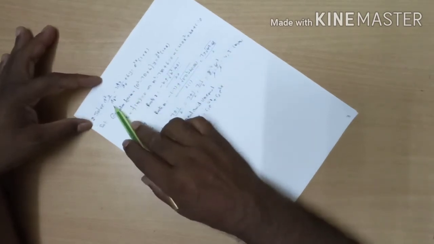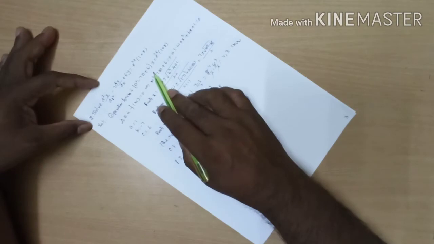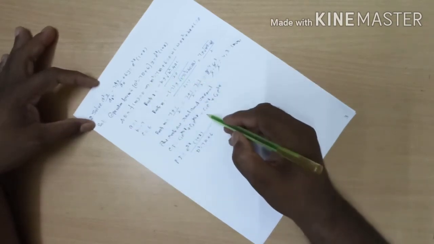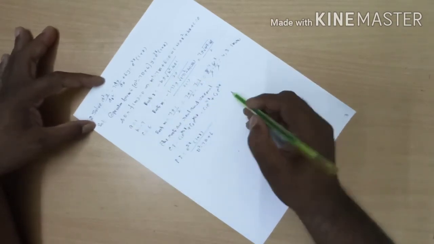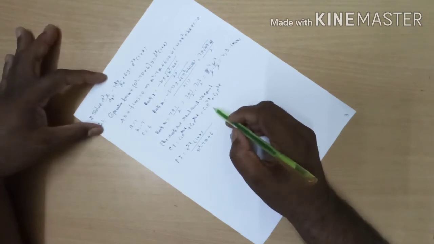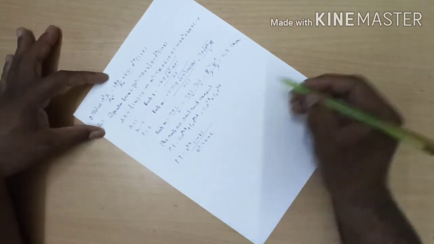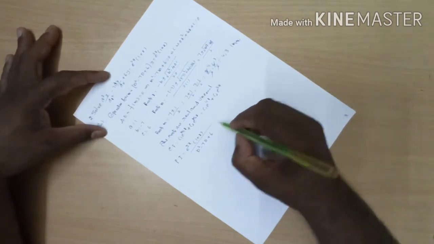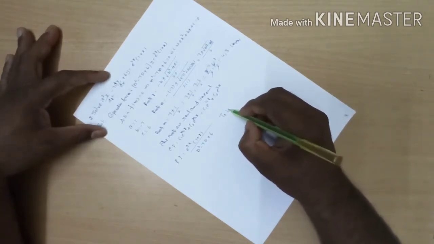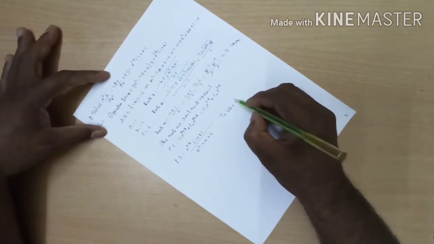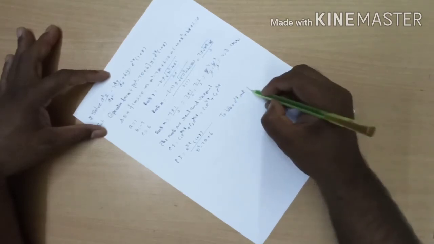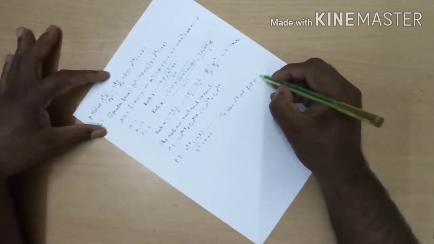Here also the problem is not in operator form. First write the operator form. Next you can as usual find the complementary function. After finding the complementary function, PI is equal to e power 2x into 1 plus x by D square minus 7D plus 6.